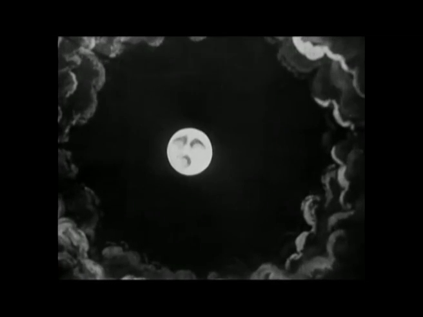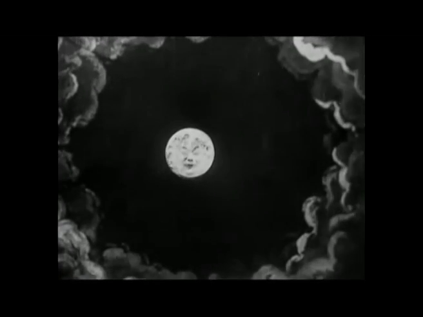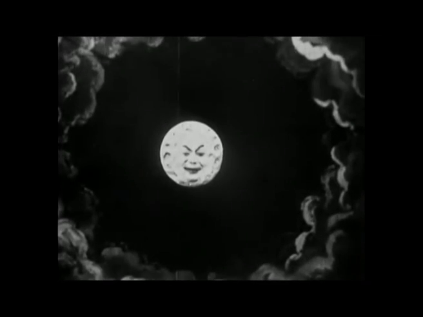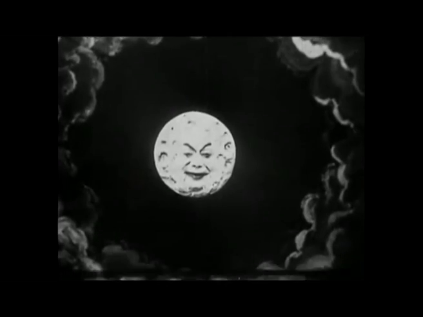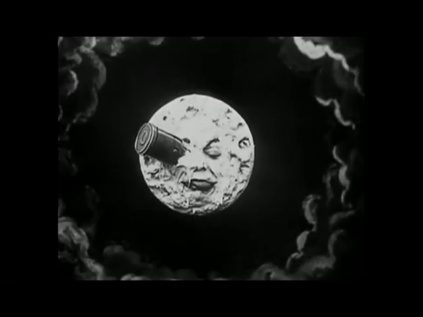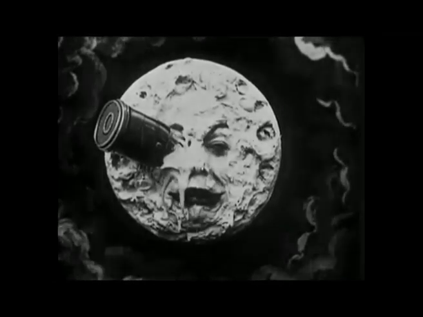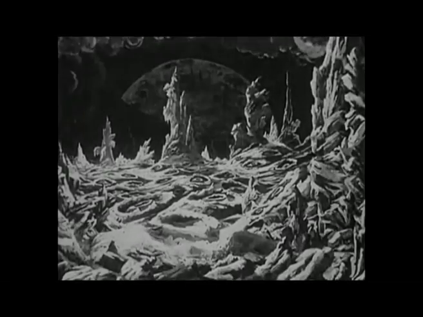The film is about 17 minutes long and has roughly 12 to 14 frames per second. The most memorable moment is when the rocket lands in the moon's eye. It is one of the most well-known images in the film industry. This film was a big break for the film industry, as it was a lot longer than the Lumiere films and also had a lot more advanced props.